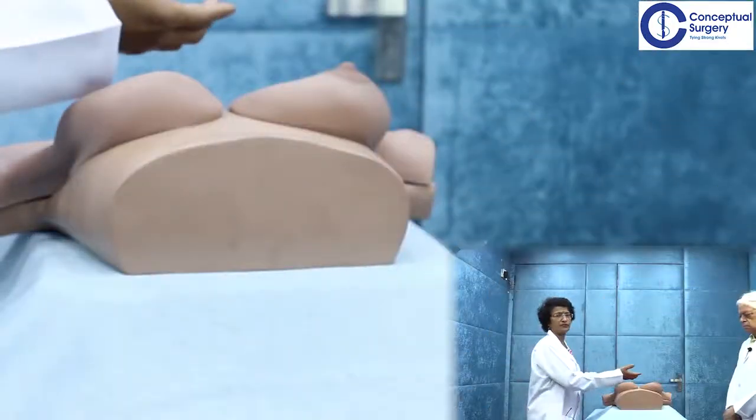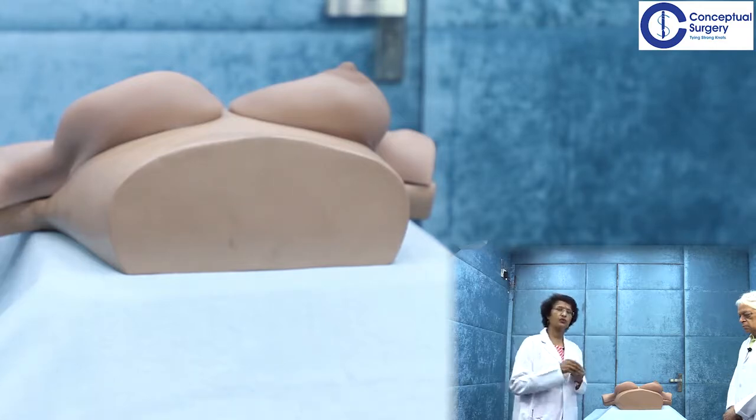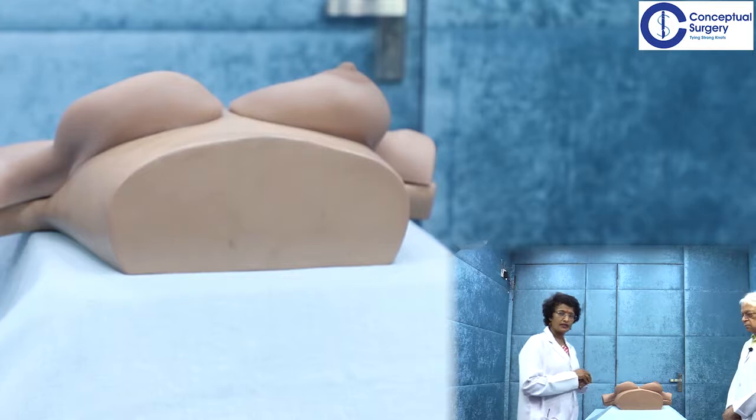Look at the temperature of the breast, and that's the first thing that you would do. And now you would go around to palpating the breast to see if there is a lump in the breast, as the patient has come with that complaint.